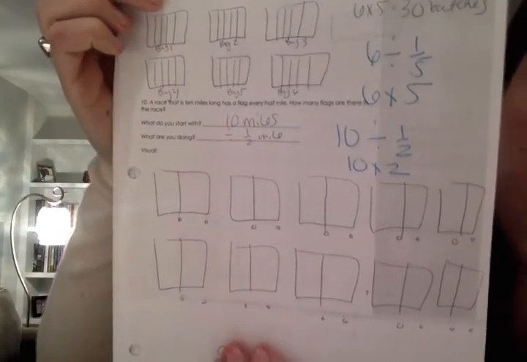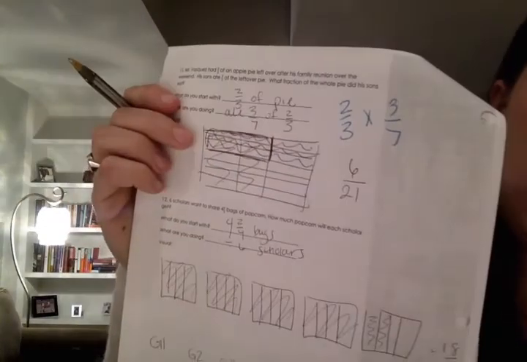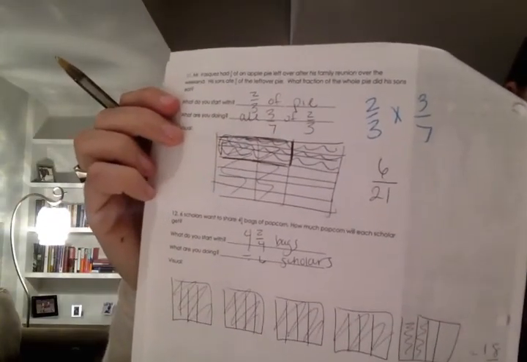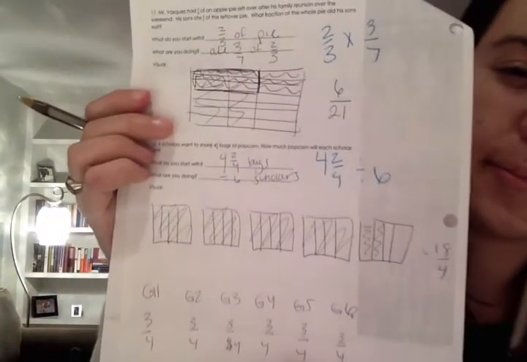10 miles, flags every half mile. Two-thirds times 3/7. We're talking about pie. And finally, 4 2/4 divided by 6.